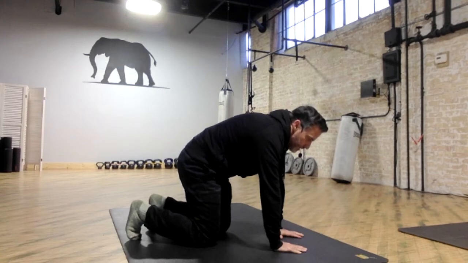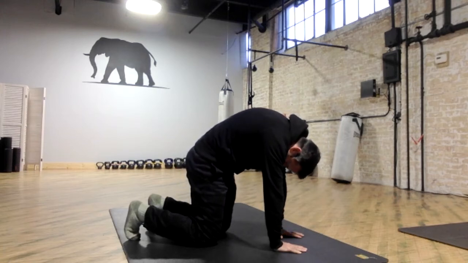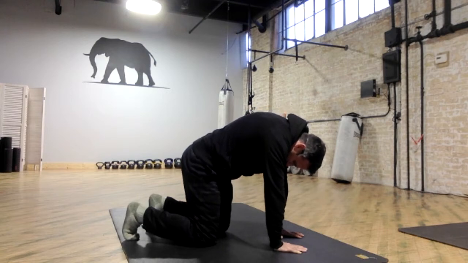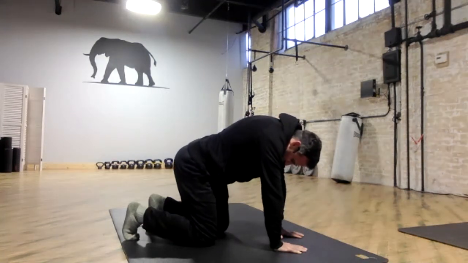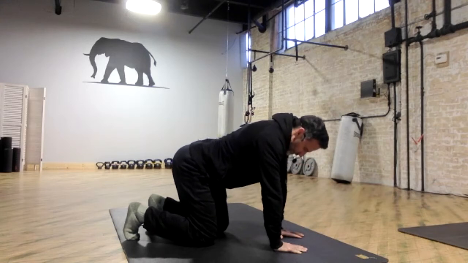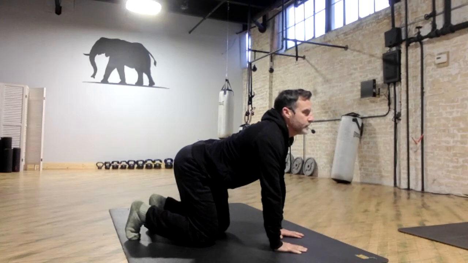mid back, upper back, and cervical spine. Reverse, starting with those hips, low back, mid back, upper back, and cervical spine.